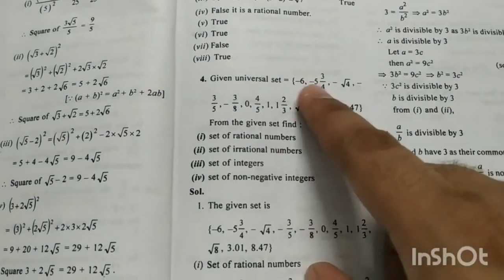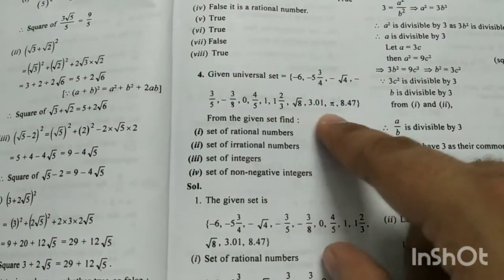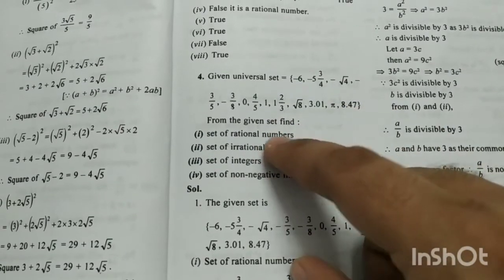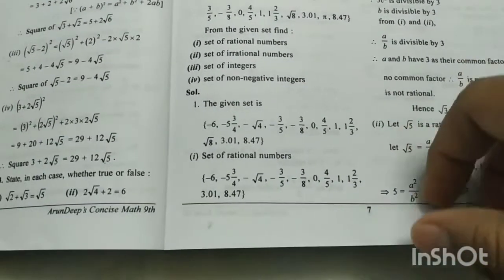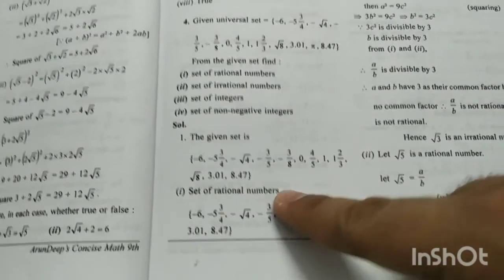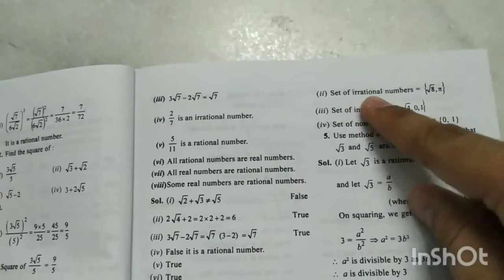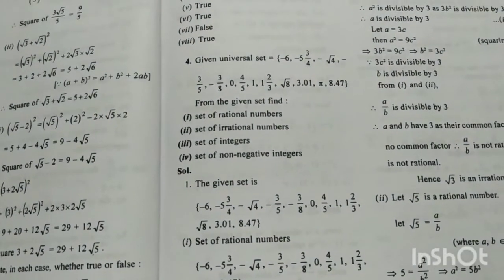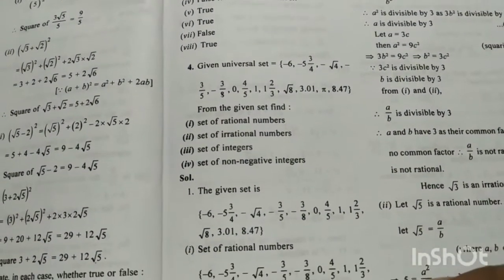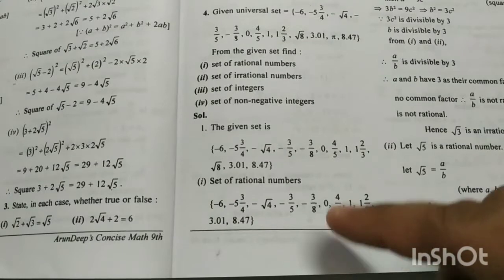The next question is, in this question there are many numbers given. We have to classify them as rational, irrational, integer and non-negative integers. So the solution is given here. A number may be a part of more than one group as well.